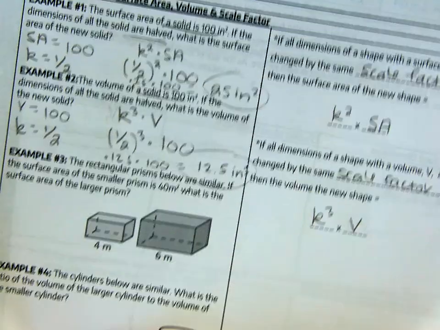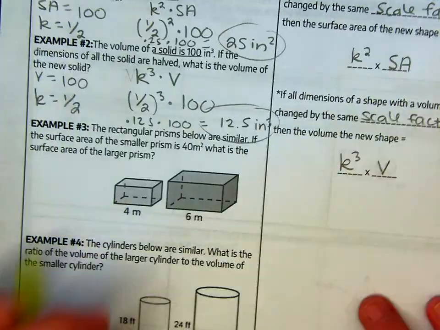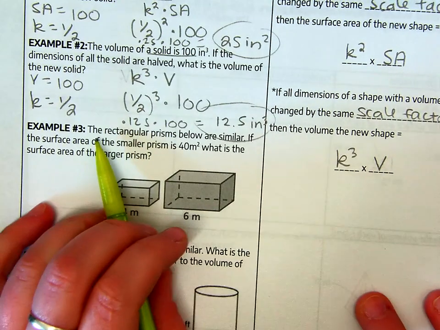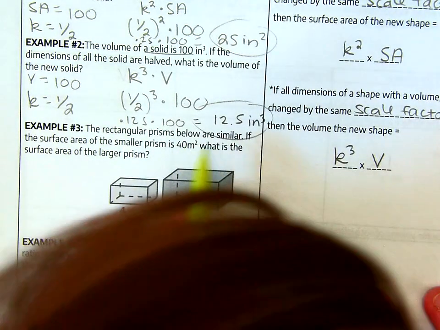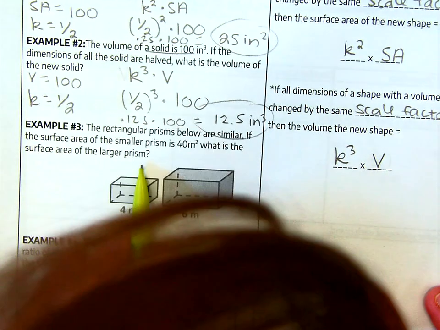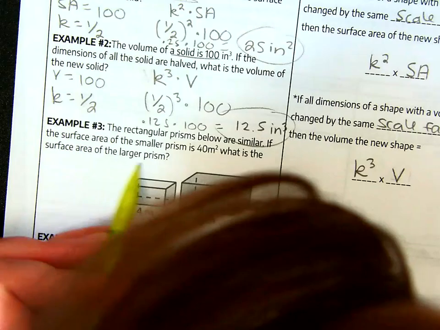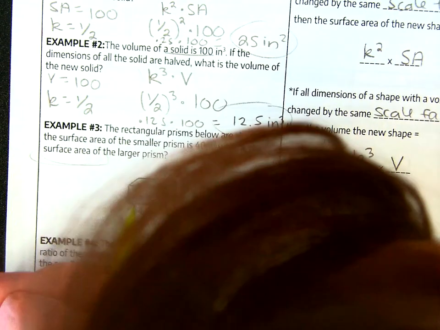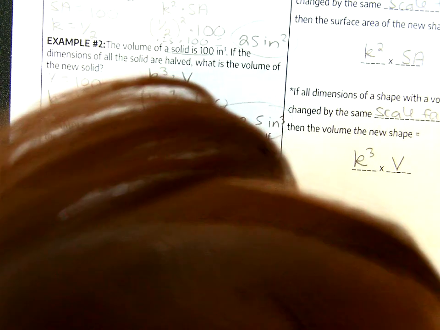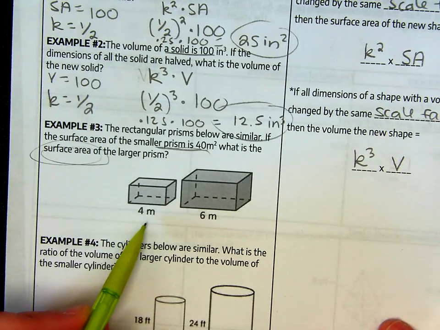All right, a couple more examples. Example 3 says, the rectangular prisms below are similar. If the surface area of the smaller prism is 40 meters squared, what is the surface area of the larger prism? Okay, so we want the surface area of the larger prism, so of this one, and it says the surface area of the smaller prism is 40 meters squared. I'm also noticing that they give me 2 dimensions.